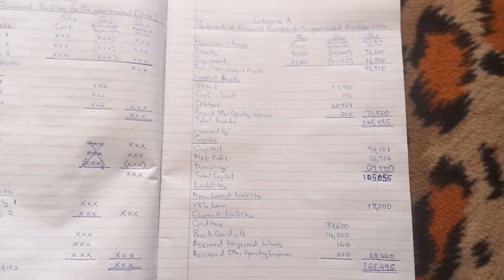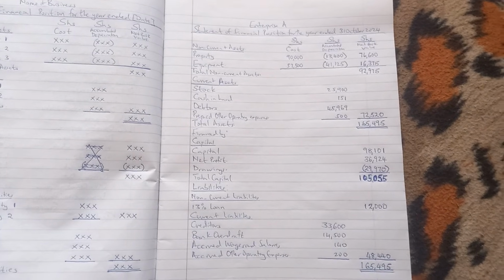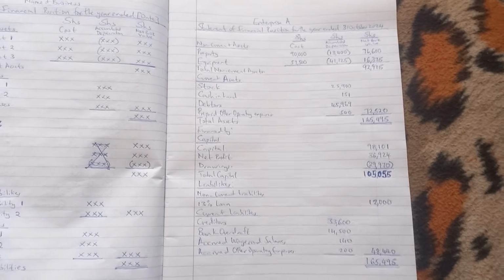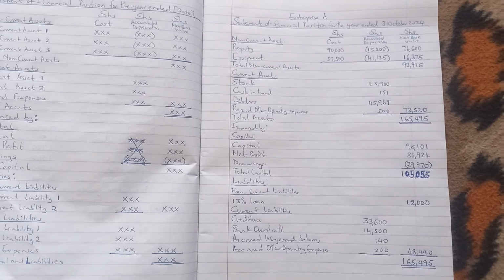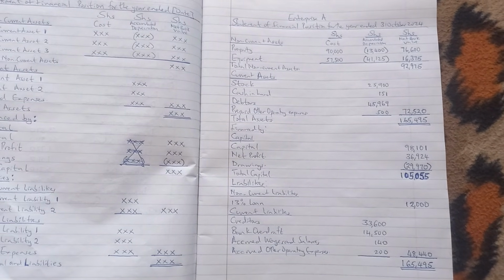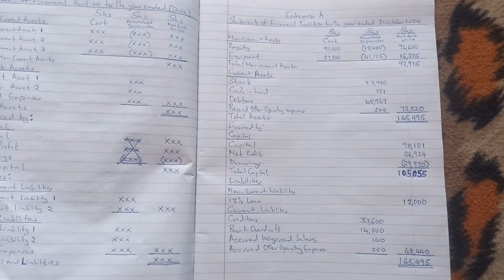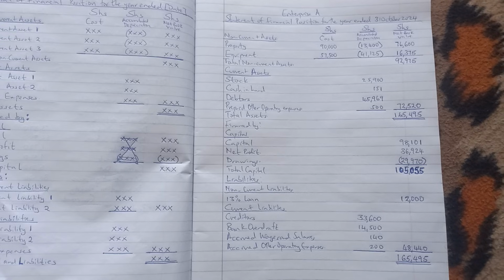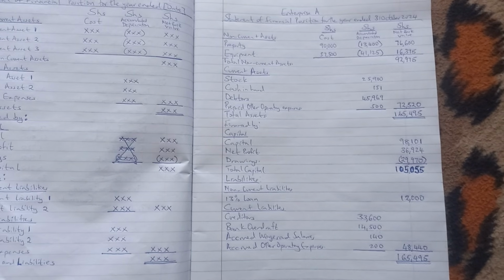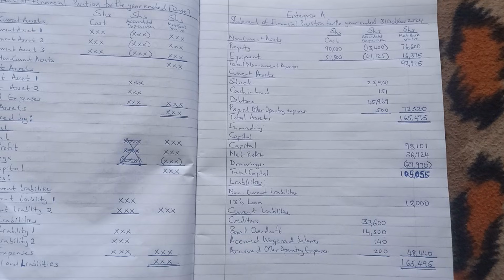Okay, so I wouldn't want this video to be as long as that of the income statement. So this is just to show you that when you have done the income statement well, the statement of financial position will also flow smoothly. So that has been it for the statement of financial position.